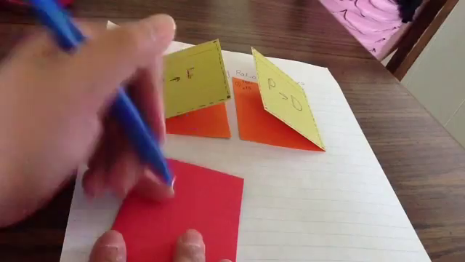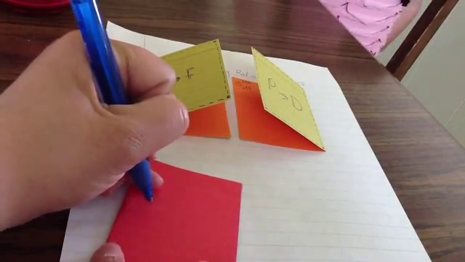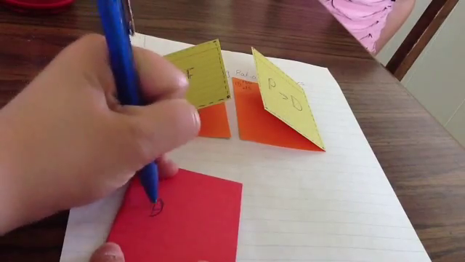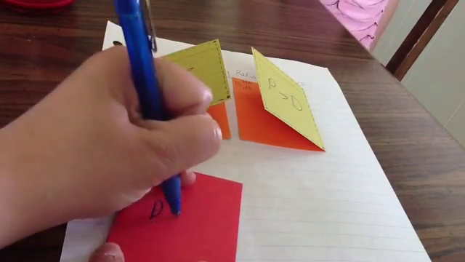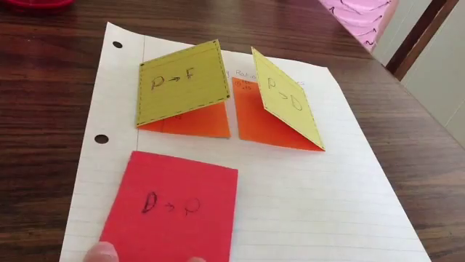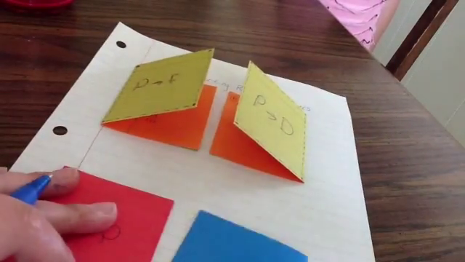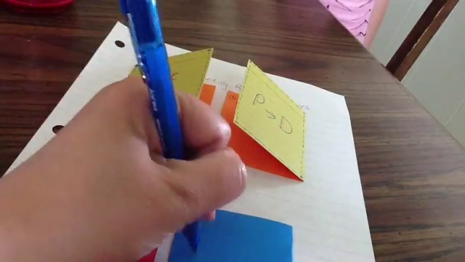Okay, the next two that we're going to work on are decimals to percents, and we'll also do decimals to fractions.